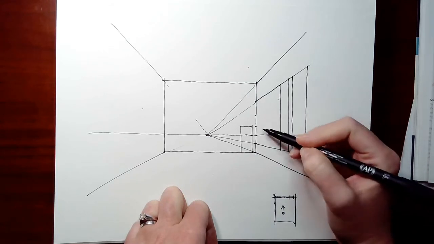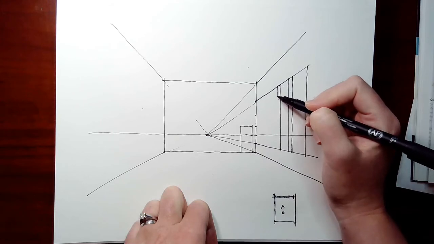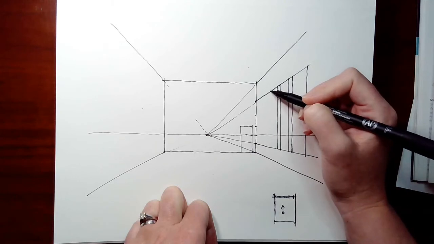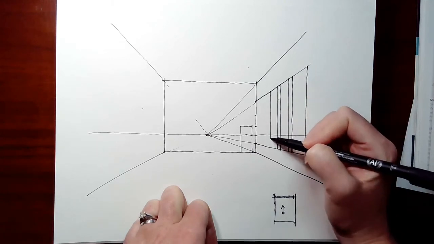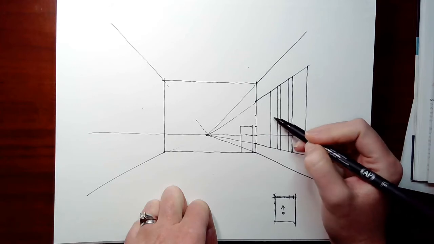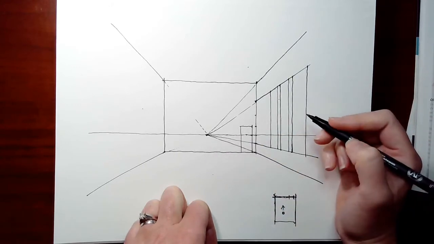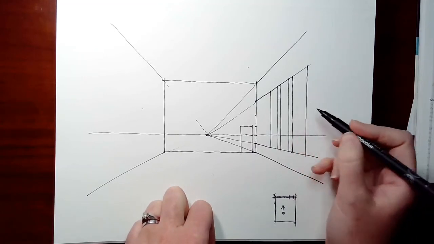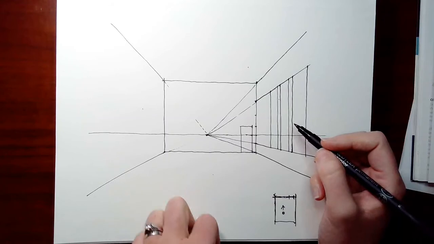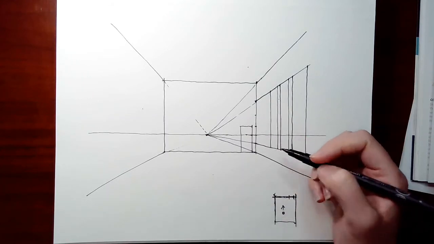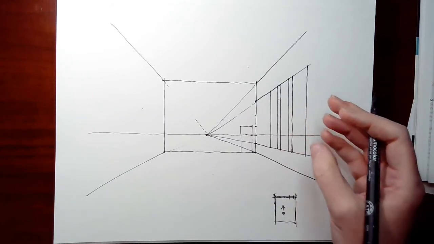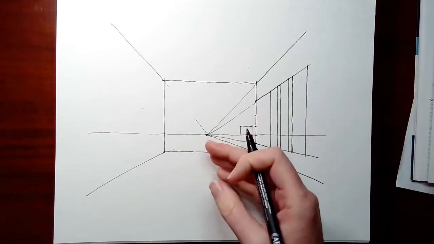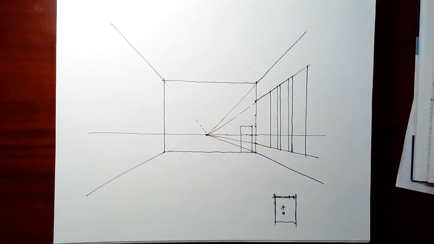And then you guessed it, the next one is going to look even closer to this second one and be even more narrow. So see how each one is getting more and more narrow the closer it gets to the vanishing point. So this is the idea of diminishing objects along those side walls. That could be applied to columns, really any element that's repetitive. It's getting smaller and smaller in height and in width the further away it gets from your eye level.